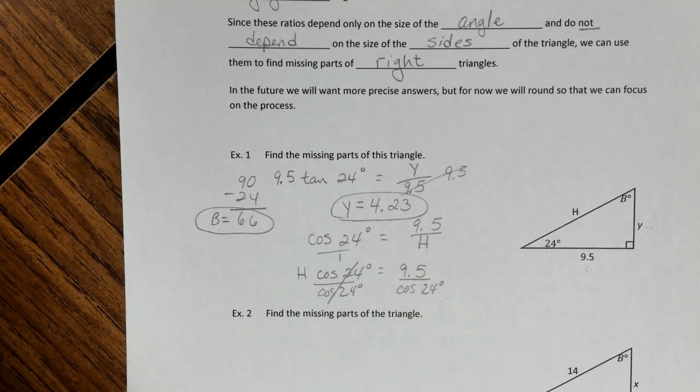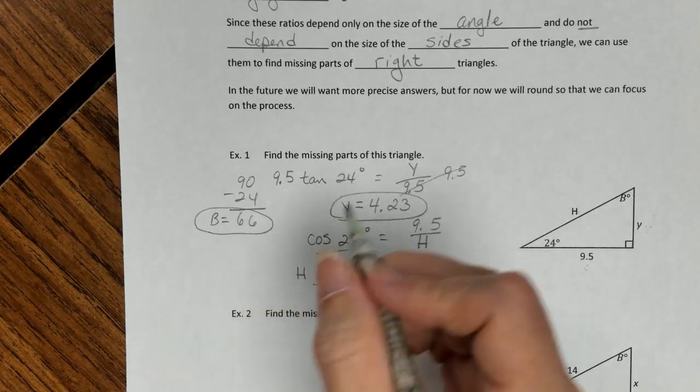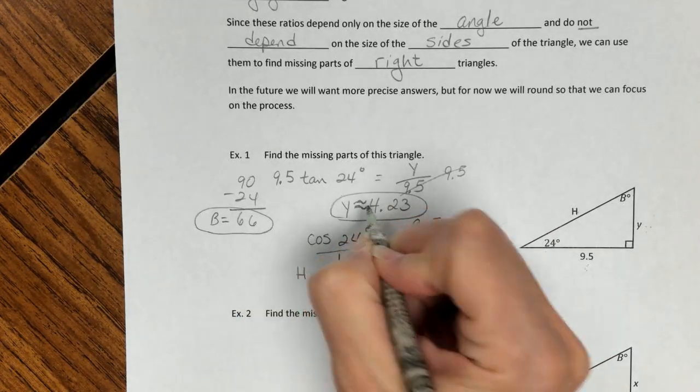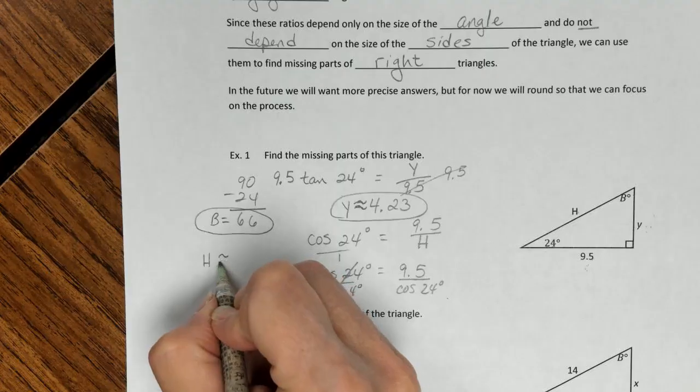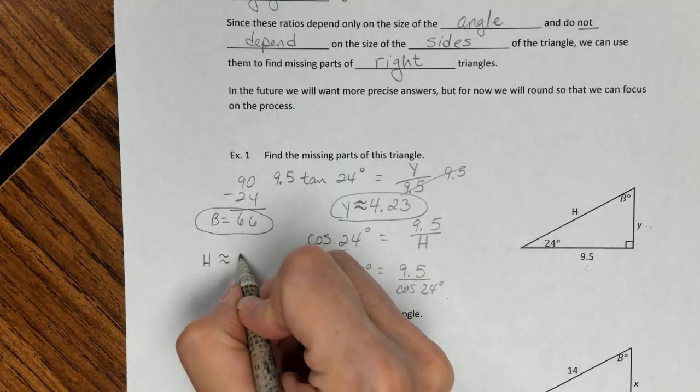So we have 9.5 divided by cosine 24 equals, and I'm getting 10.399 and some other stuff. So h, I guess I should have said approximately for y, sorry about that. H is approximately 10.40.